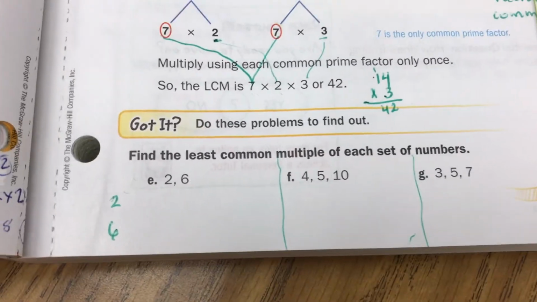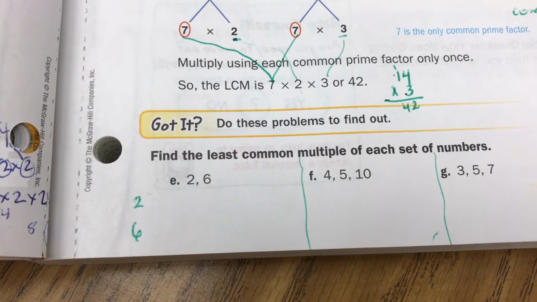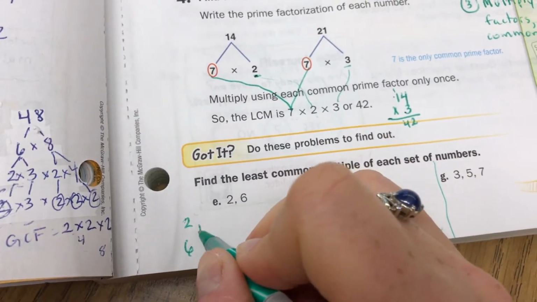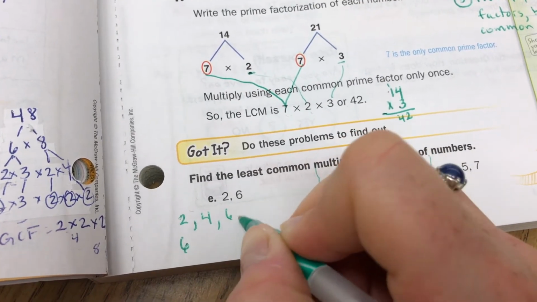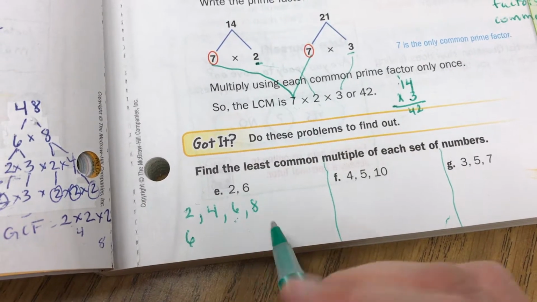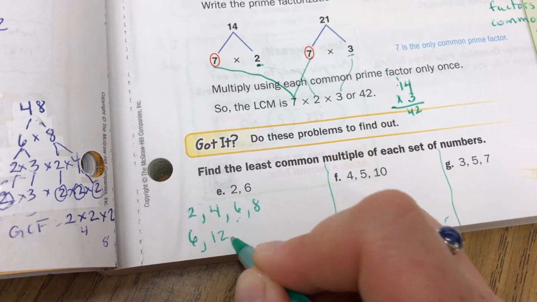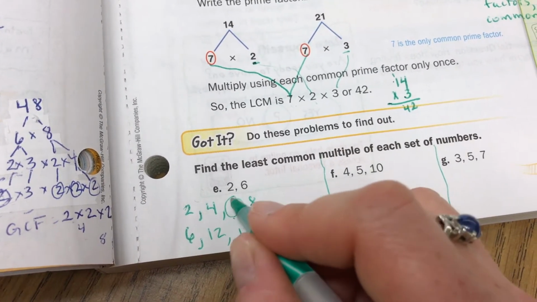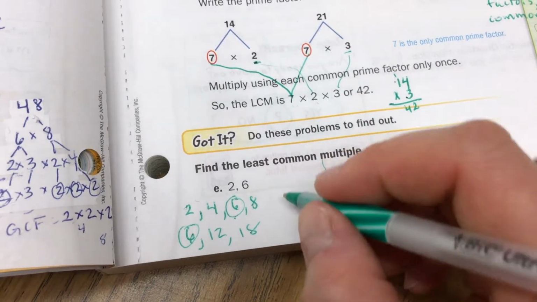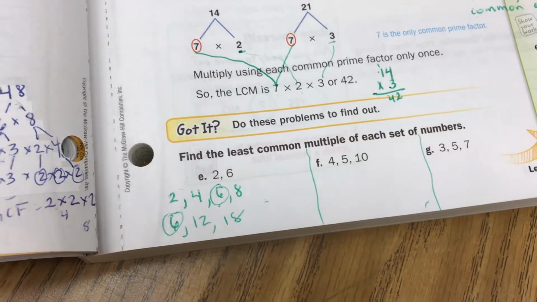Okay, so multiples of 2. I think I just said factors a minute ago, but we're talking multiples. Multiples of 2: 2, 4, 6, 8. But look, I can stop at 6, because even if I start to go up with this, 6, 12, 18, I don't even need to, because the smallest one they have in common is 6. So I'm thinking our answer for this should be 6.